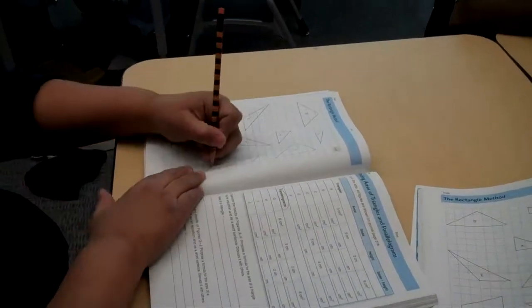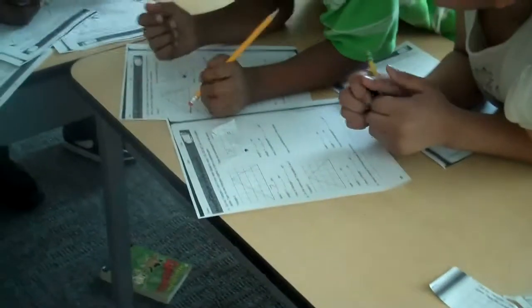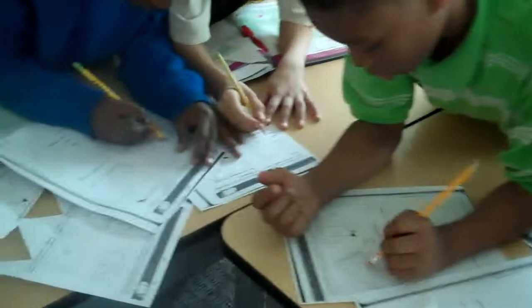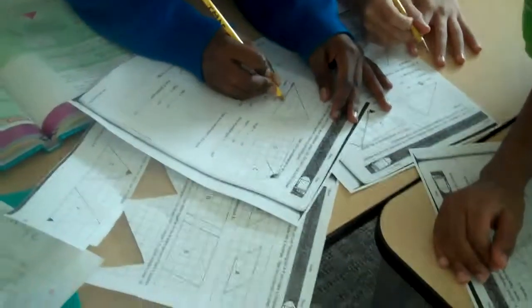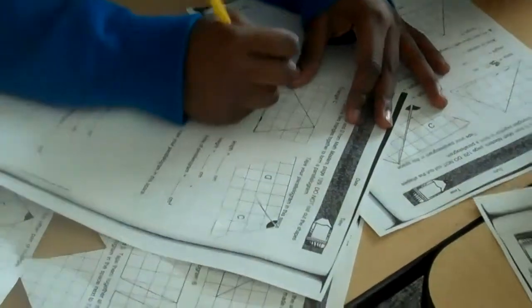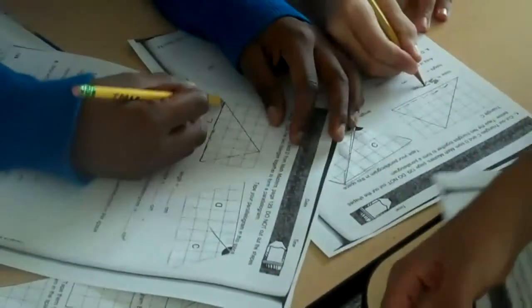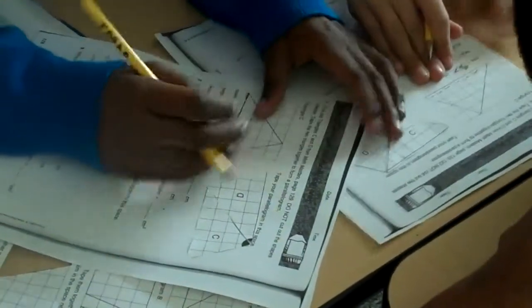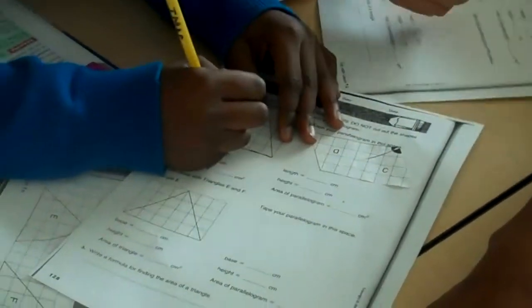Is it like this? You can do it that way, yep. Or you can do it that way. So you do it that way and you do it that way and see if you come up with the same answer. You can put the lines at the count it and then we'll just give you the answer. It's 7. The base is 7: 5, 6, 7. See? So that's 7. So now we gotta do the height. Turn it this way. 3. 1, 2, 3.